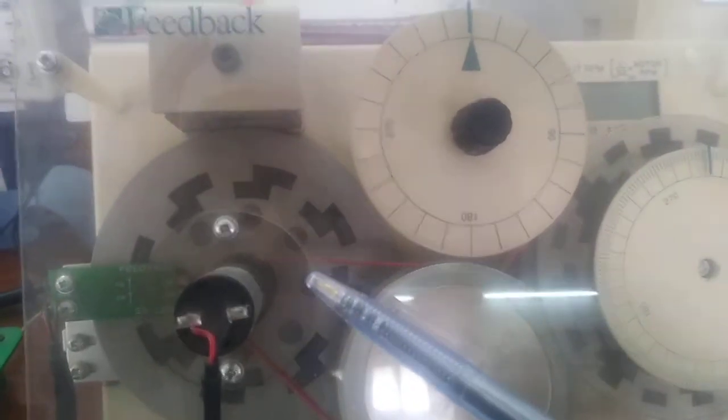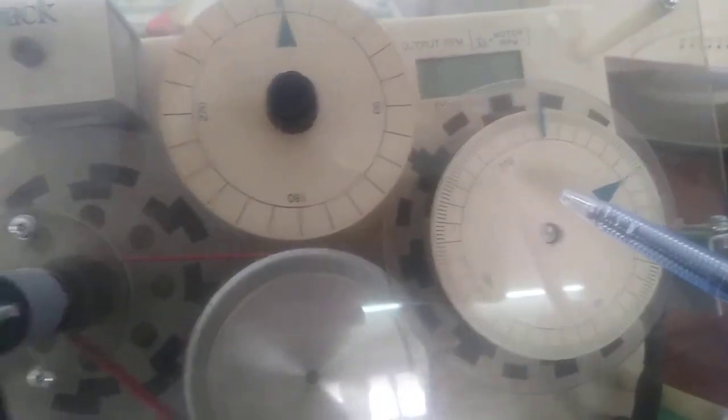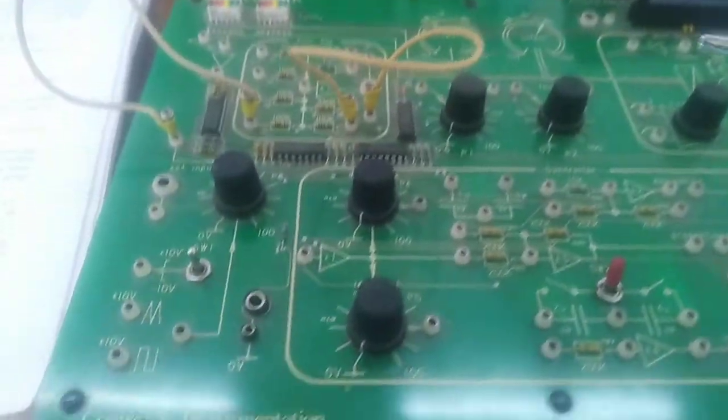The shaft position is connected by means of the gears to the output rotary potentiometer. This is how it looks on the machine.